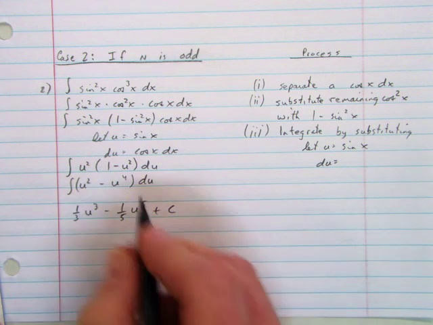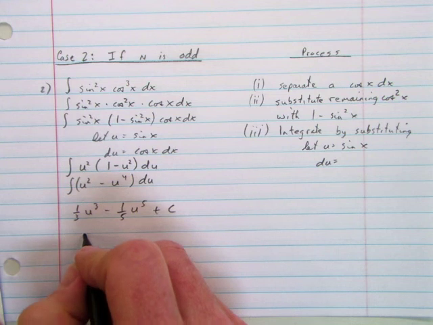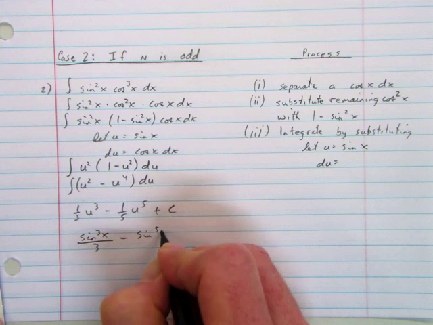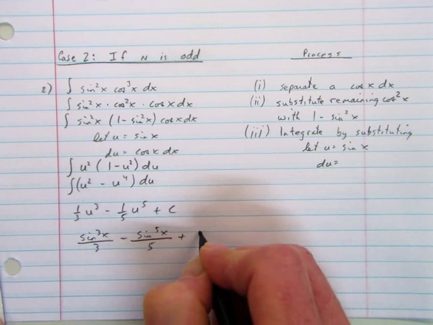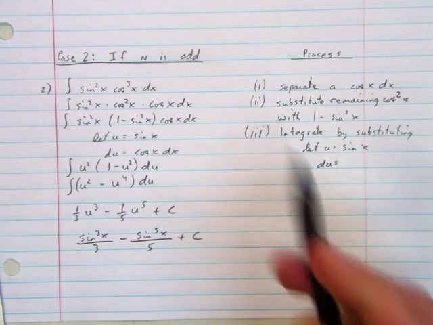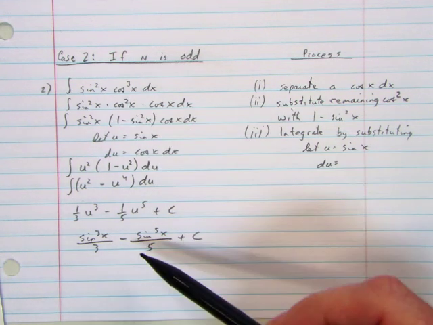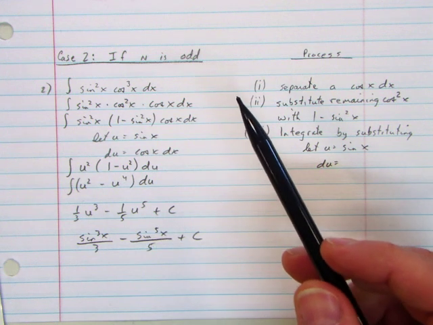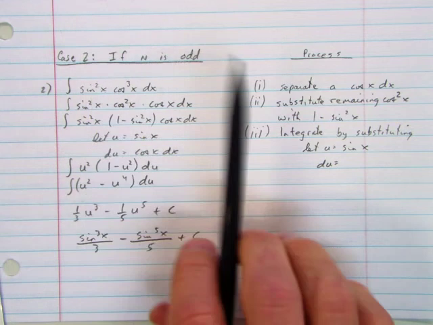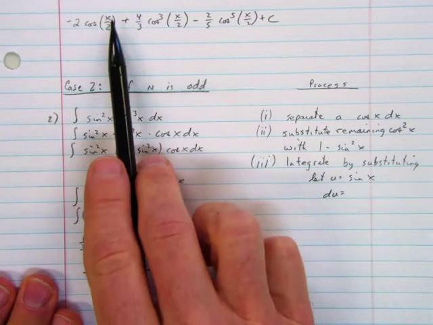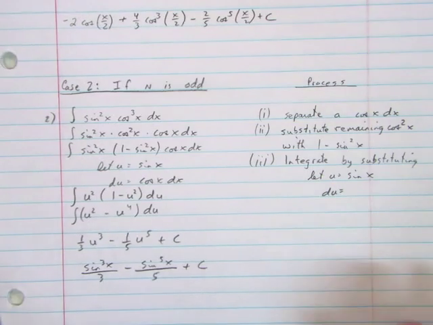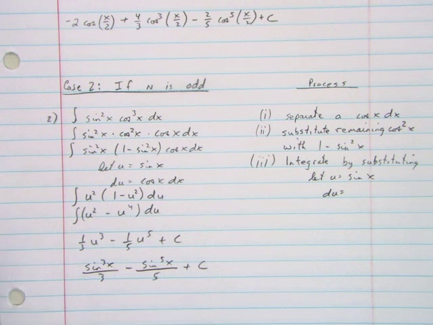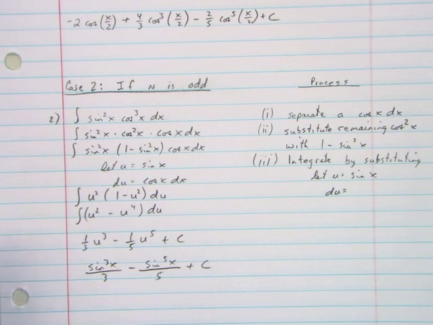And now substitute back in. U is sine x. So we'll have sine cubed x over 3 minus sine to the 5th x over 5, plus c. Notice the integrand has a sine and a cosine, and our answer only has sine in it. On the previous problem, our integrand was sine, and yet we had 3 different terms with all different powers of cosine. You cannot just look at it and know how many terms we're going to have. So they're a little more complicated than what we had.